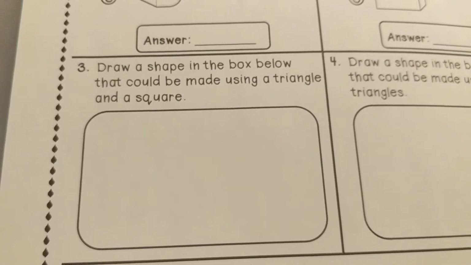Number 3. Draw a shape in the box below that could be made using a triangle and a square. Now remember, the shape that you make cannot have any spaces in it. So draw a square and a triangle touching to make a new shape.